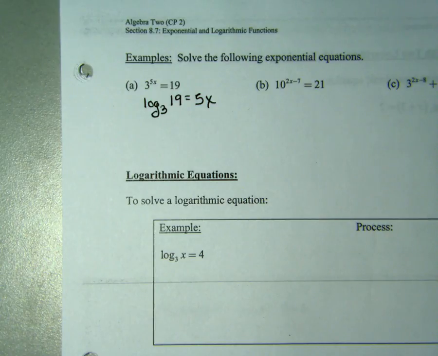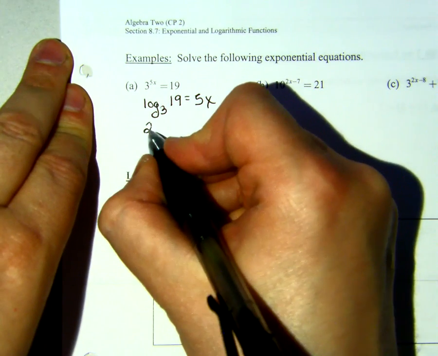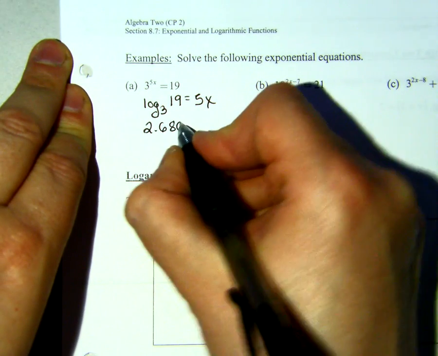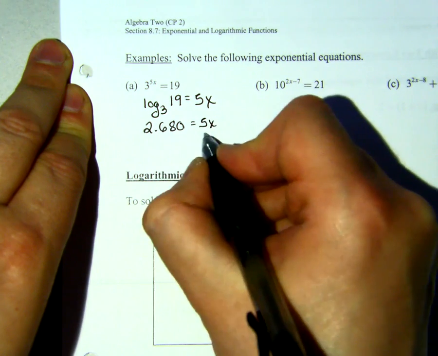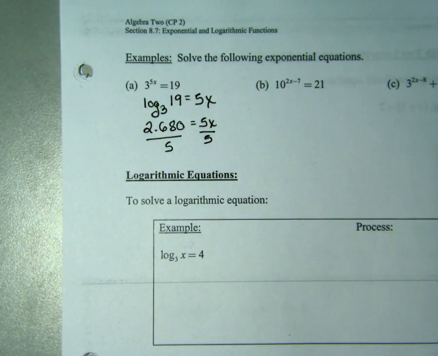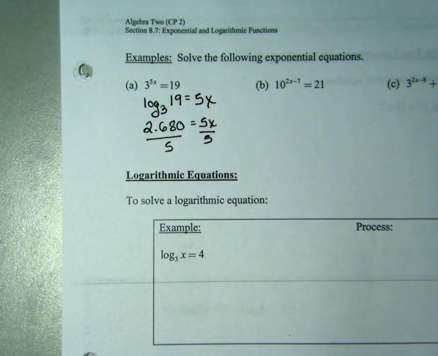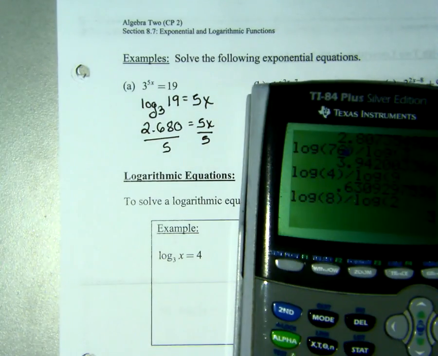So log 19 divided by log 3. Use that change of base formula. What are you getting for that? 2.680. Okay. So now, we're going to divide by 5. However, I do not want you to do 2.680 divided by 5. What I want you to do instead is the longer thing that is still on your calculator. I'm going to write this, but I'm going to use the entire thing that's still on the calculator and just say divide the answer by 5. I'm not going to type in those 3 places again.